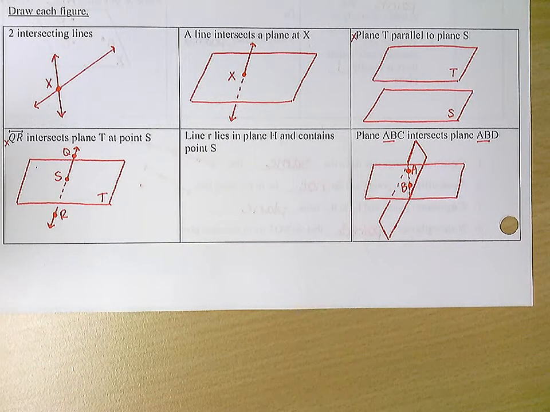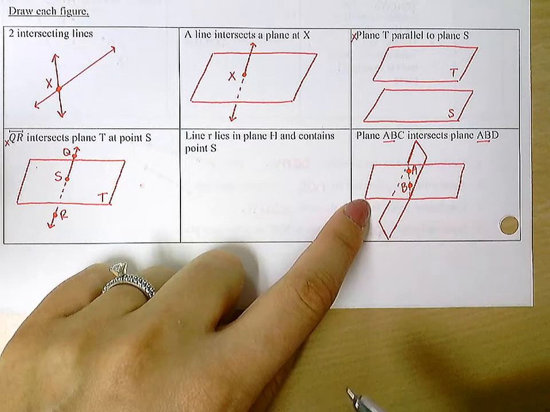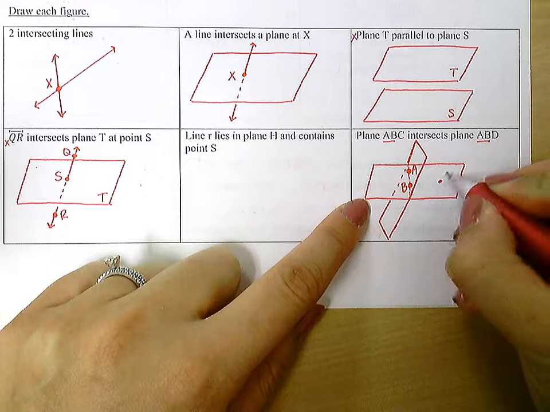Now, points C and D have to lie on separate planes. So on this first one I drew in, the solid one, that's horizontal, I'll put point C.